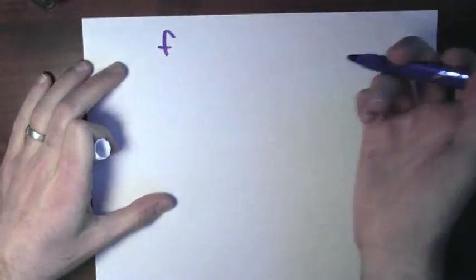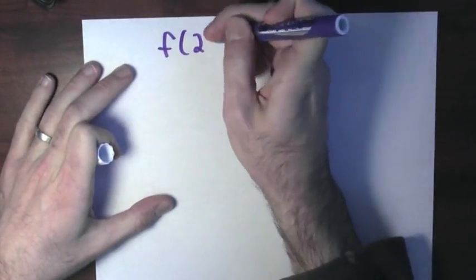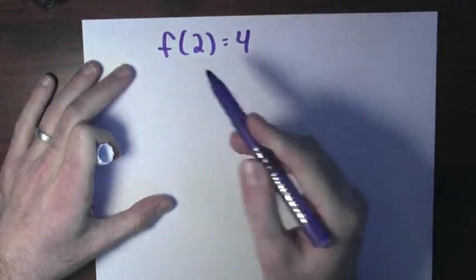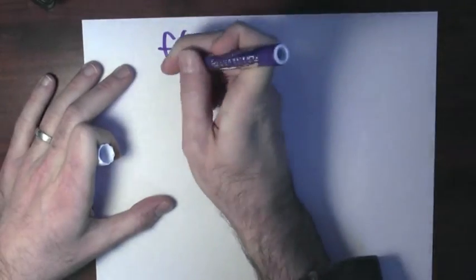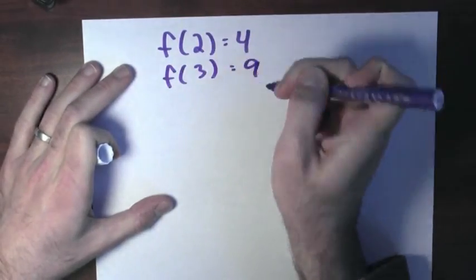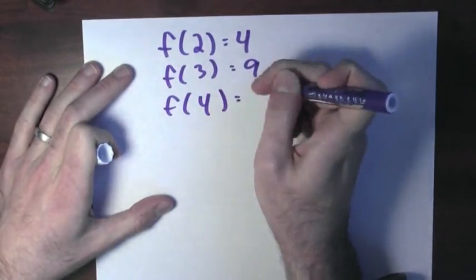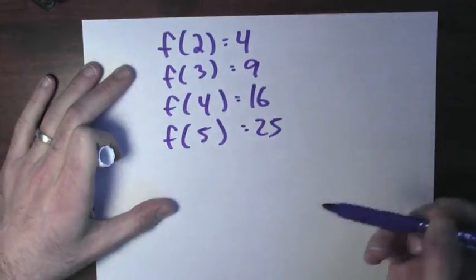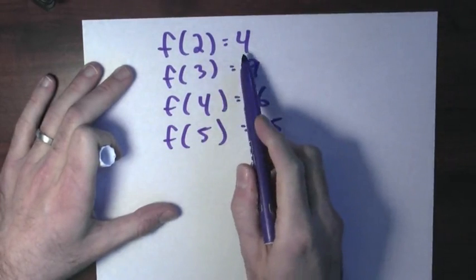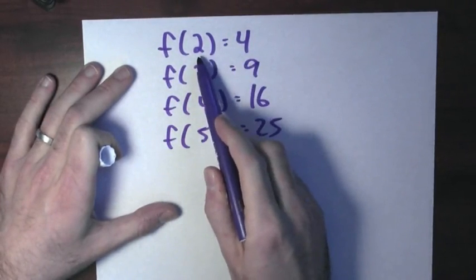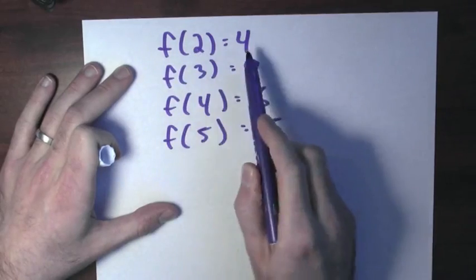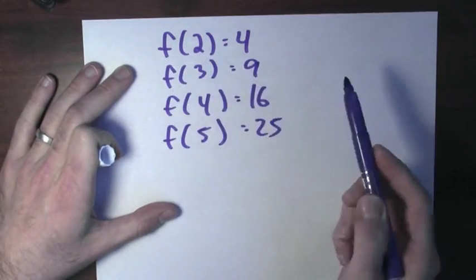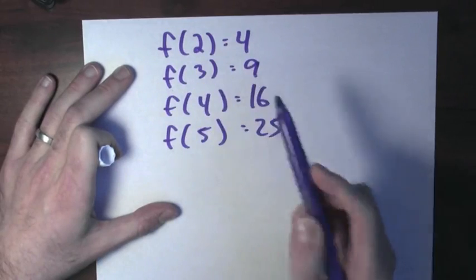Let's see an example. Just make up some example. Suppose I've got some function, I'll call it f for function. Maybe this function assigns to the number 2 the number 4. So I'll write f of 2 is 4, or f of 3 is 9, or f of 4 is 16, or f of 5 is 25. I'm just making this up. This is some function, and I'm telling you what number it assigns to each number, right? f assigns to the number 2 the number 4. f of 3 is 9, right? So f assigns to the number 3 the number 9.